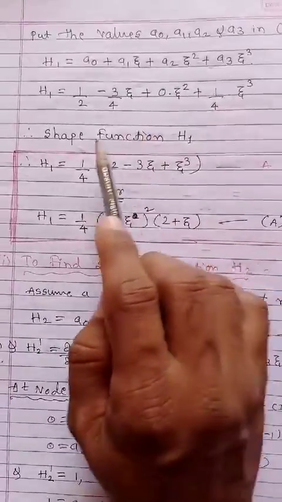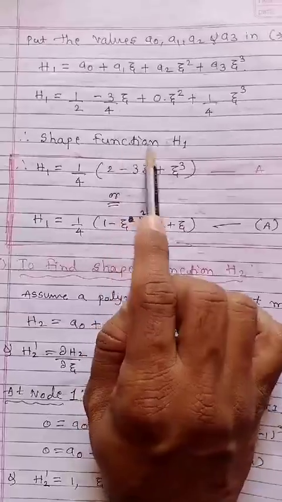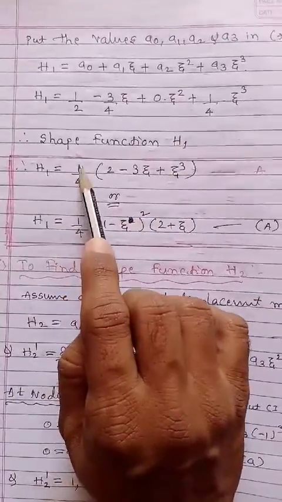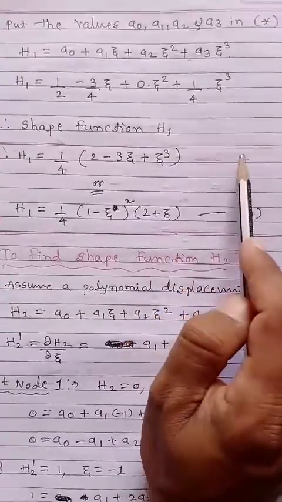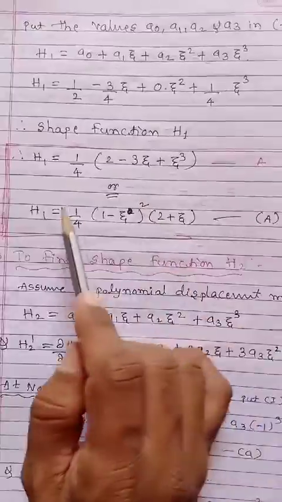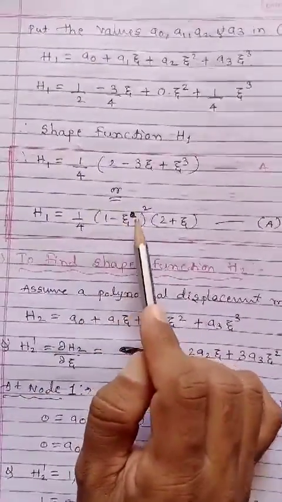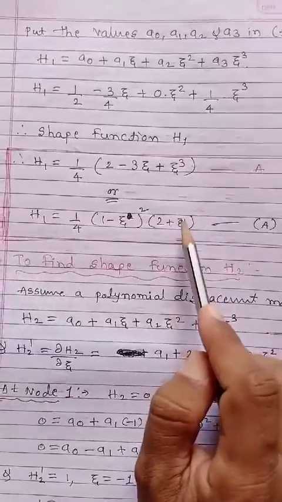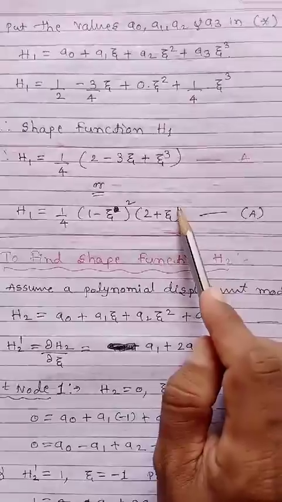Therefore the Hermite shape function of the first beam element is H1 equal to 1 by 4 times 2 minus 3 zeta plus zeta cube. Call this equation capital A. In some books they write H1 equal to 1 by 4 times (1 minus zeta) whole square times (2 plus zeta). You can write either of these equations.